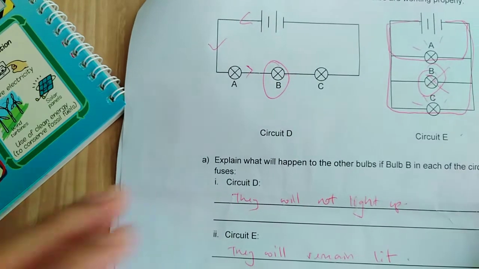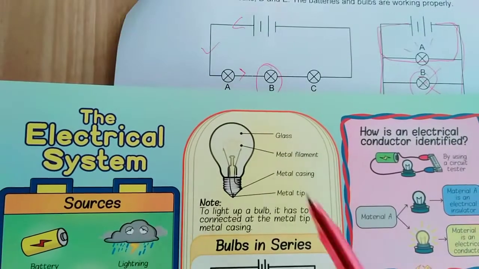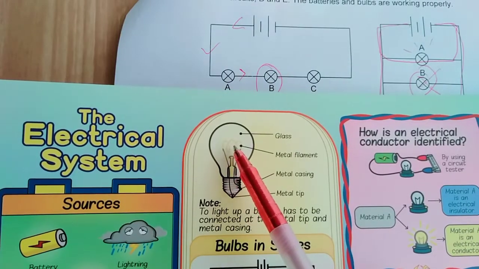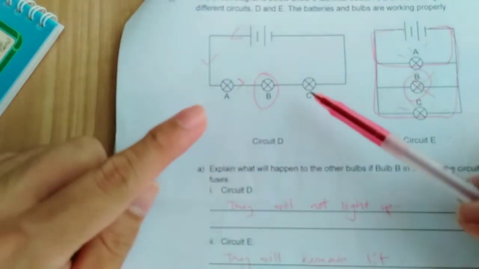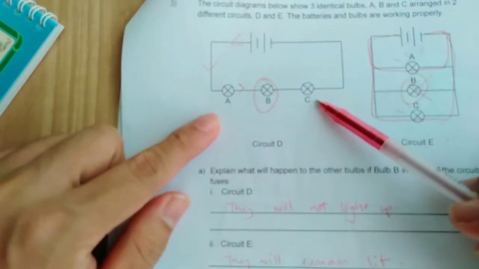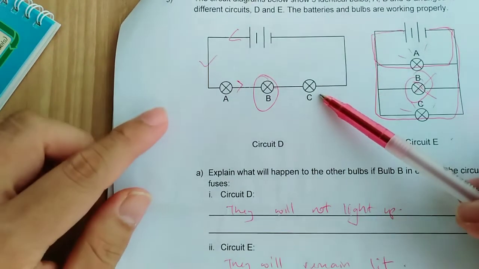You cannot say that they will fuse. Right? Fuse means that the filament will melt. When you say a bulb fuses, it means this part here, the filament actually melts. So in this case here, if bulb B were to fuse, A and C will not fuse. They just will not be lighted up, that's all. Alright? Now, last part here.